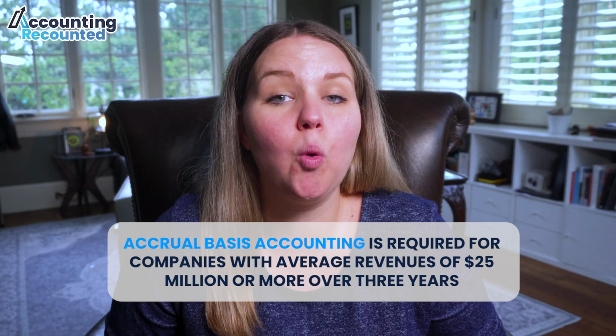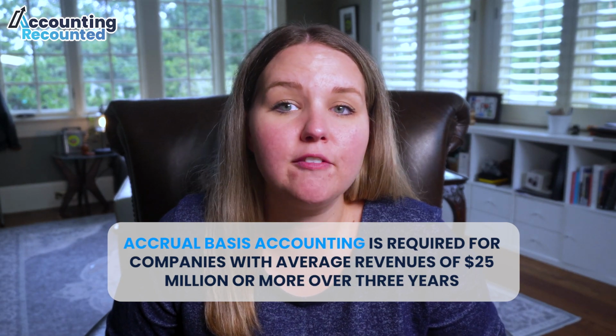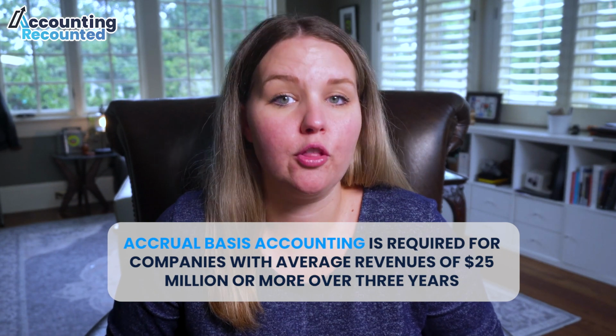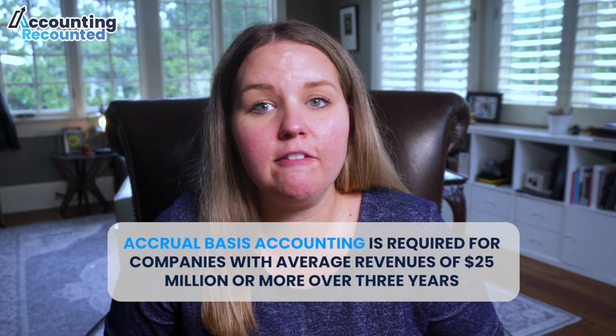So how do you choose between these two methods? Well, now that we've covered the basics of both methods, let's explore the factors that should influence your choice when you're choosing between cash or accrual basis accounting. First and foremost, accrual accounting is required for companies with average revenues of $25 million or more over 3 years. So if that's you, then this decision is already made for you. You have to go with accrual basis.